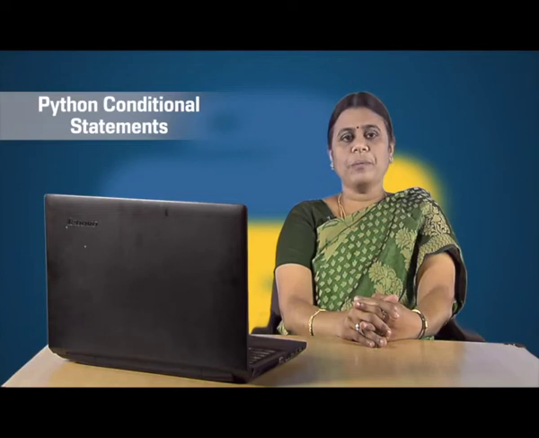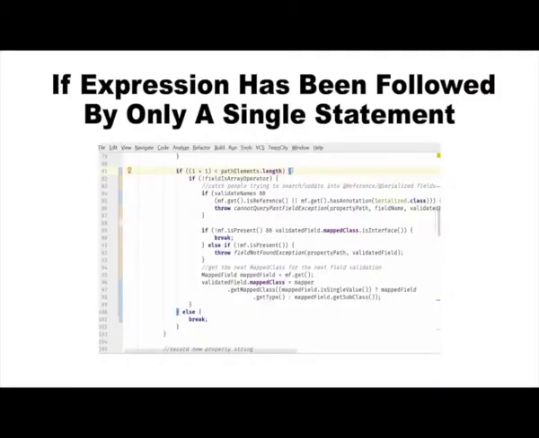Consider the scenario: if the weather is nice, then I will mow the lawn, weed the garden, take the dog for a walk. If the weather is not nice, then I won't do any of these things. In all the examples we discussed so far, each if expression has been followed by only a single statement. There needs to be some way to say if expression is true, do all of the following things.